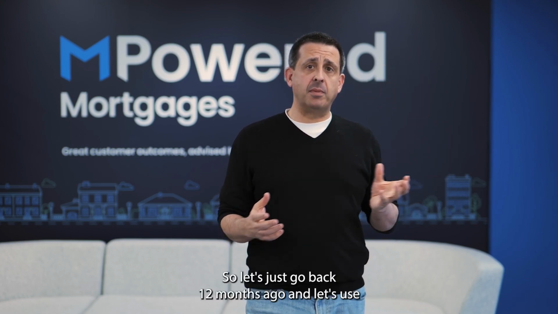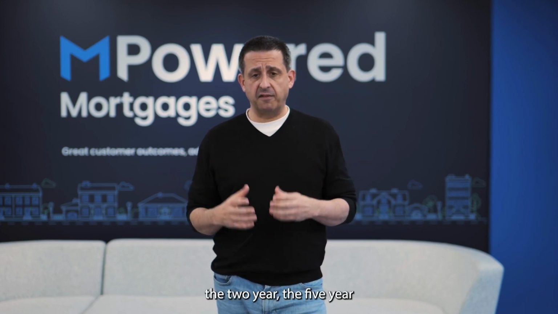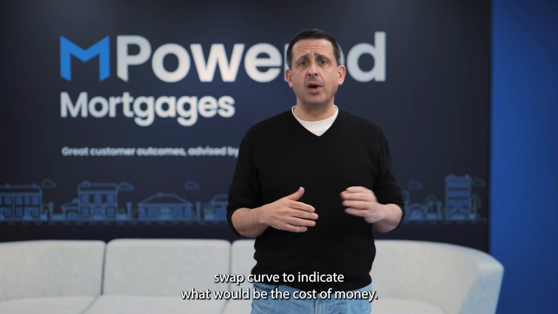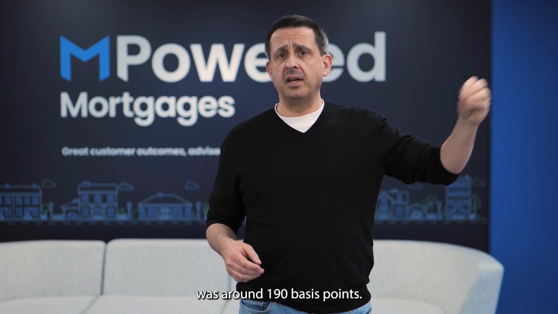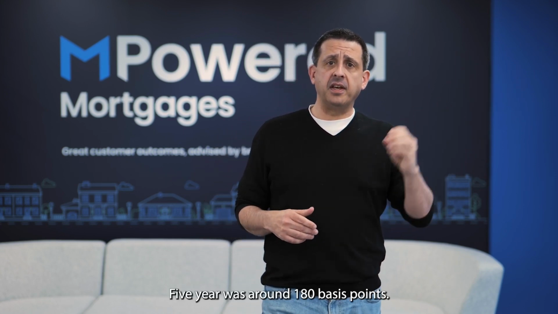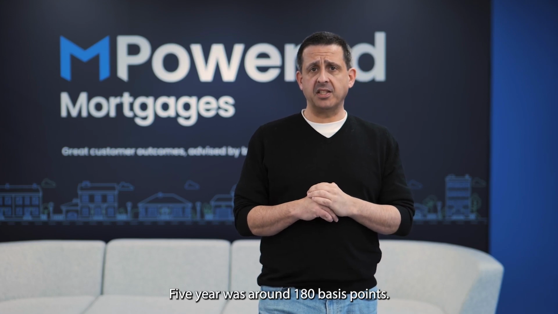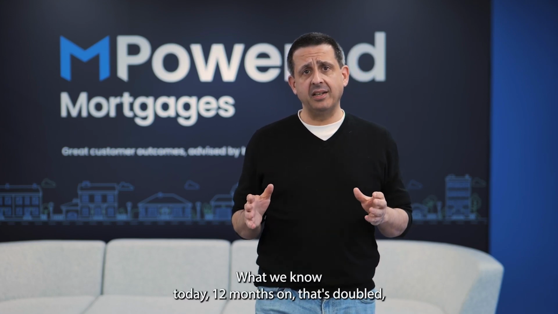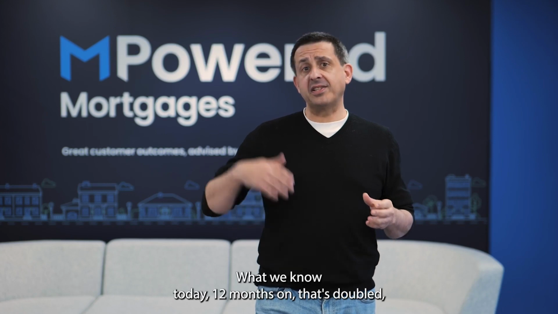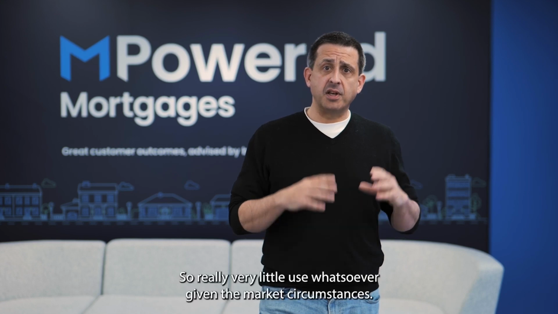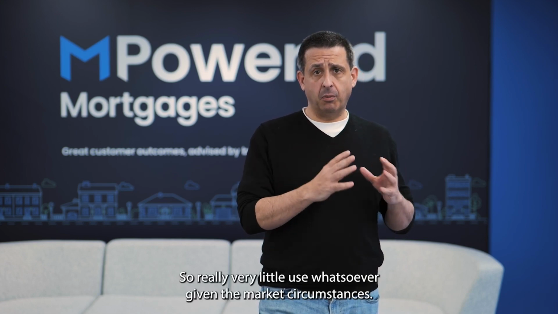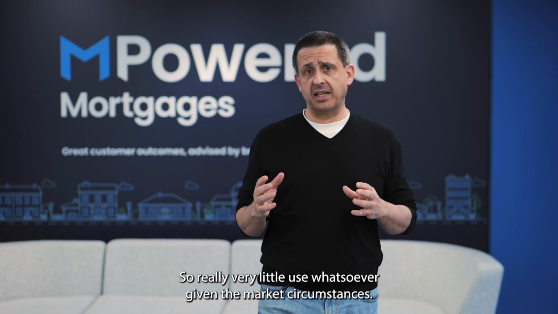So let's just go back 12 months ago and let's use the 2-year and the 5-year swap curve to indicate what would be the cost of money. Well, 12 months ago, 2-year was around 190 basis points. 5-year was around 180 basis points. And what we know today, 12 months on, it's doubled, probably more than doubled, both for 2 and the 5-year. So really, very little use whatsoever, given the market circumstances.